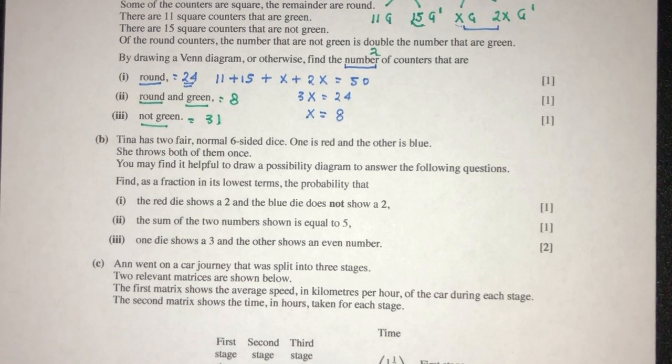So obviously, if I had some space, I think that the best way of solving this kind of question is by drawing a possibility diagram. Now find, as a fraction in its lowest terms, the chance that the red die shows a 2 and the blue die does not show a 2. So I definitely advise drawing that.